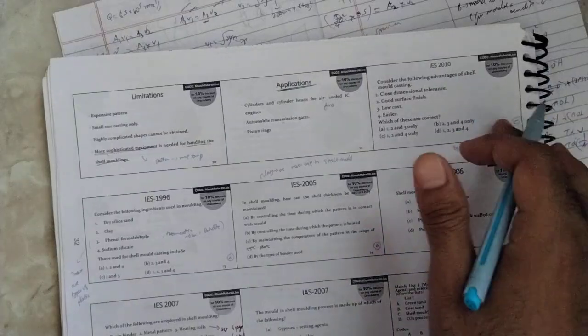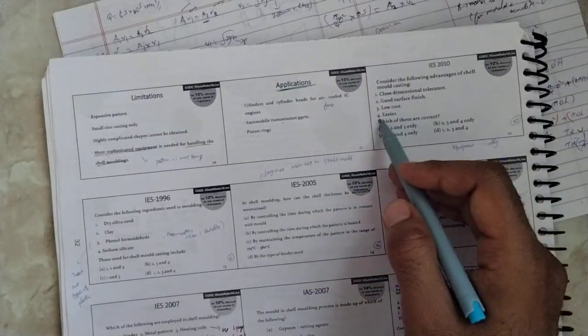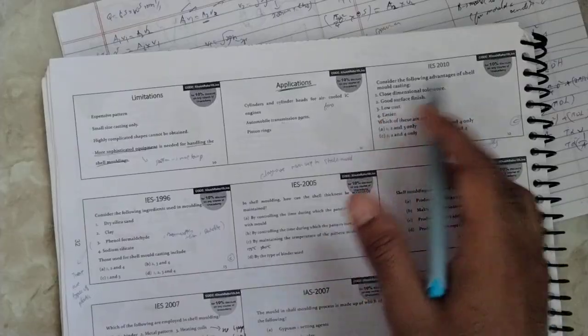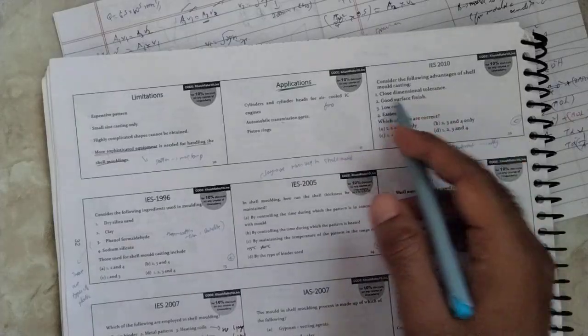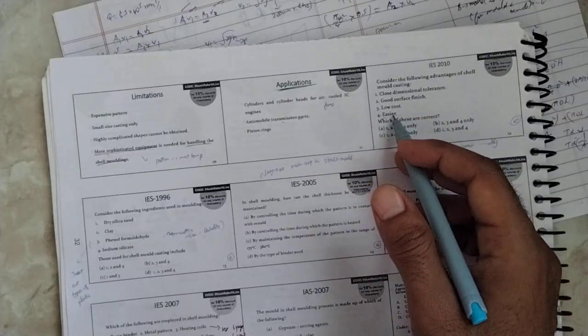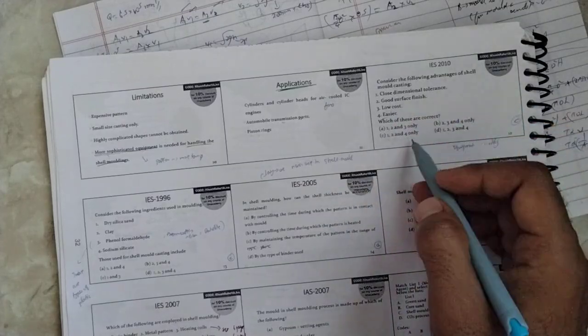Okay, let us see some of the questions. Low cost, definitely not. Easier, definitely not. Good surface finish, yes. So 1 and 2. So you can see 1, 2, 4. Mostly 4 cannot be, because it's a little bit too complicated.